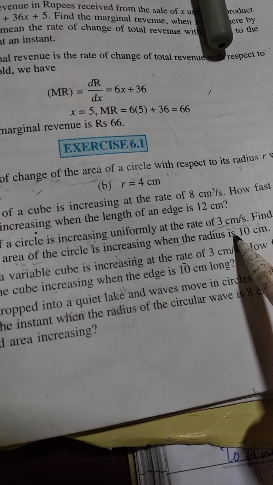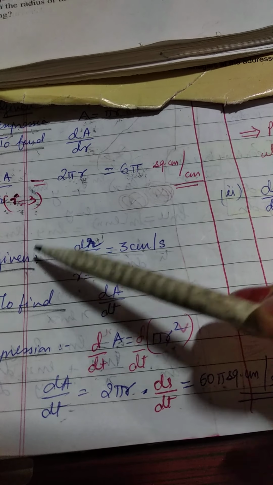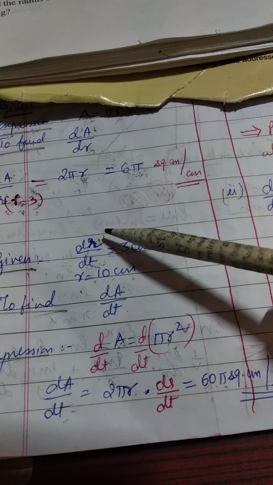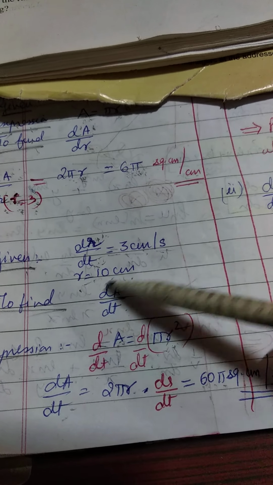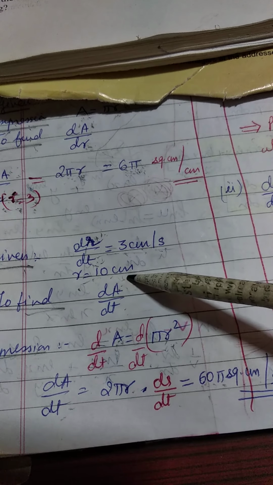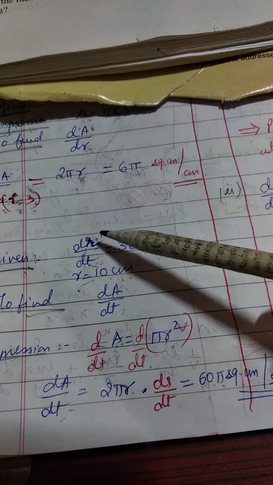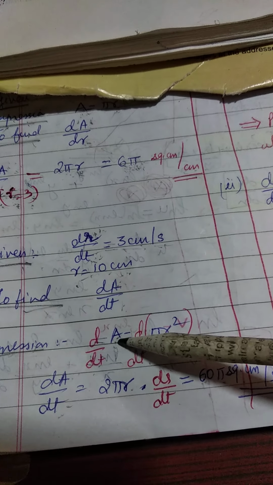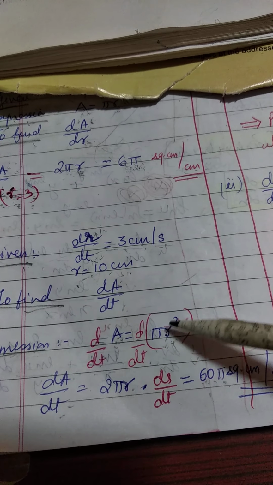So what you have to find, as I said, I'll be using a format. So what is given? Given, it is dr on dt. At the instance, r is equal to 10 centimeter. To find dA on dt. So again, you need a relation to connect A and r. The relation remains the same. It's a relation between area of a circle.